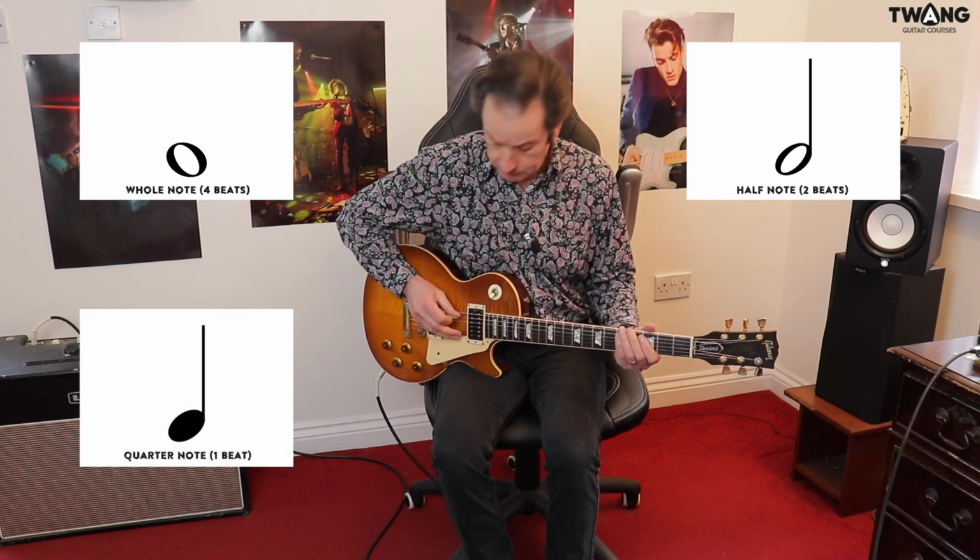We have a half note that's worth 2 beats. So we can play that note twice in a bar. 1, 2, 3, 4. Then we've got quarter notes, which just last 1 beat. So each note's played on each beat of the bar. 1, 2, 3, 4. Again, I'm going to demonstrate this with the metronome as we go.